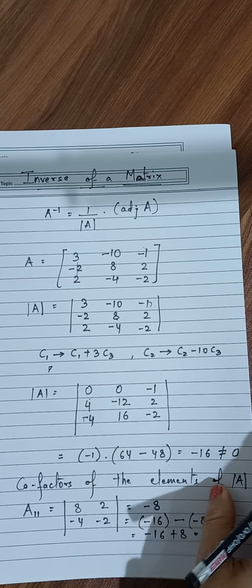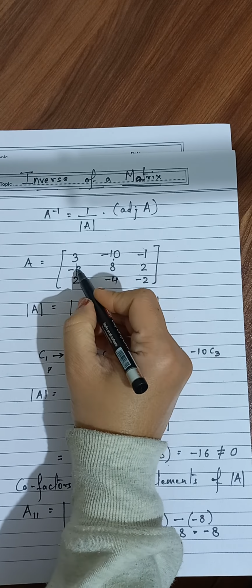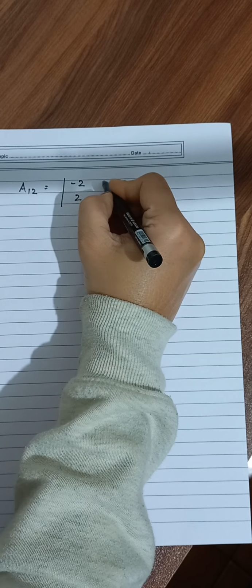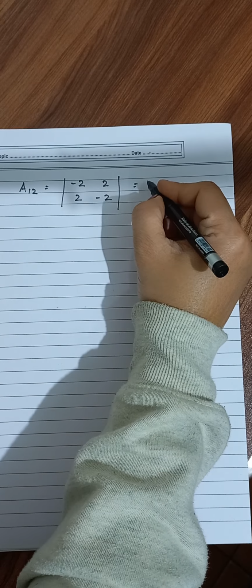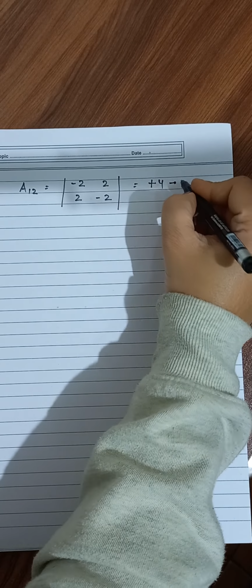Now if we look at the second part, A12, in the original determinant, if we are talking about A12, that means this element, you have to cover this row and this column. So we are left with these 4 elements. We have to write down these 4 elements only: minus 2, 2, 2 and minus 2. If we solve it, it becomes minus 4 minus (minus 4), that is minus 4 plus 4, which will be equal to 0 here.